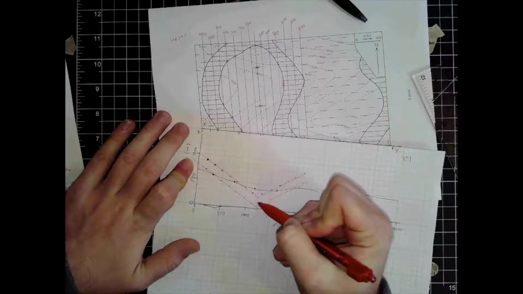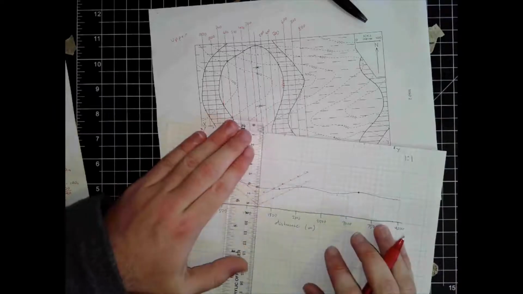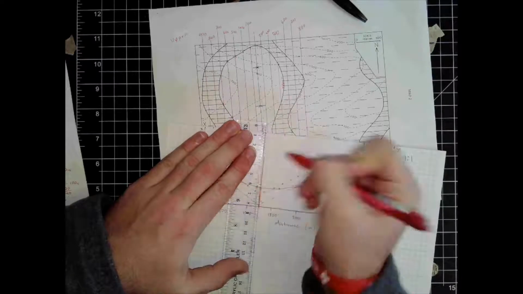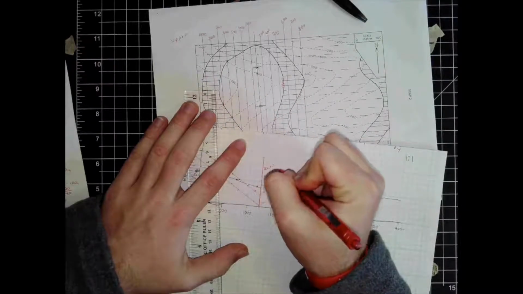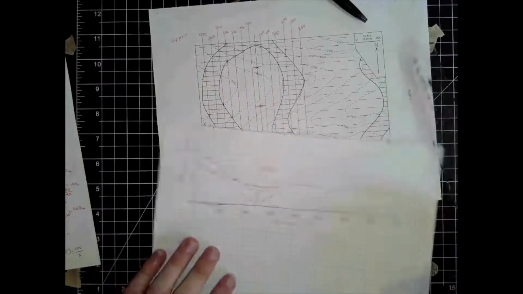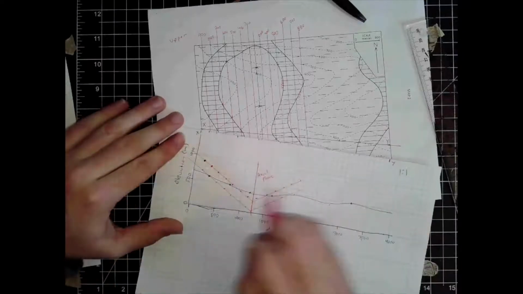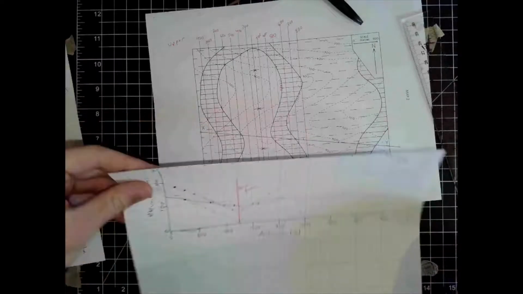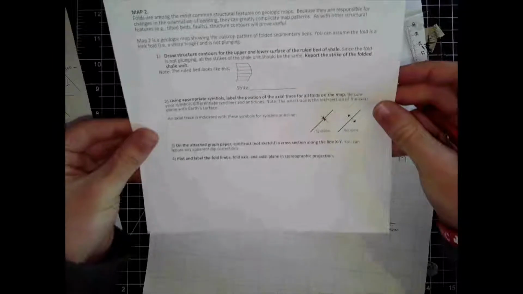And we can see where it changes orientation, and so we can locate our axial plane. And now that I'm feeling more confident in it, I'll draw on a line there, label it axial plane. And your job is to continue this pattern over and find the next fold over here. Okay.